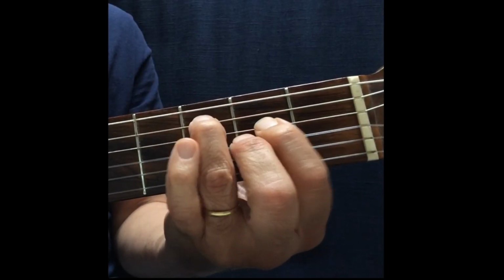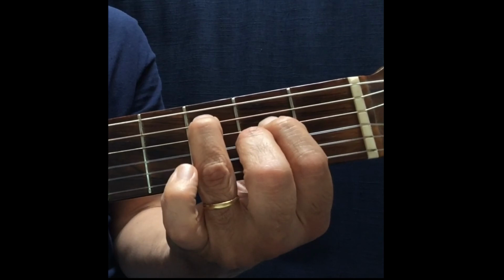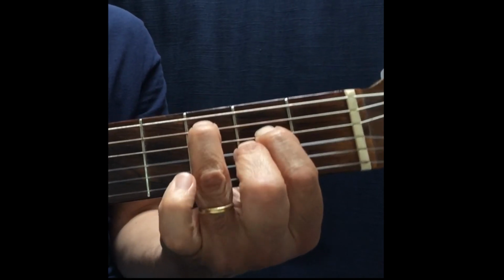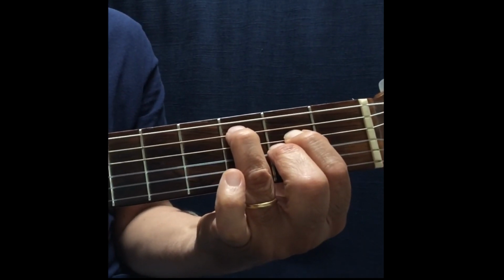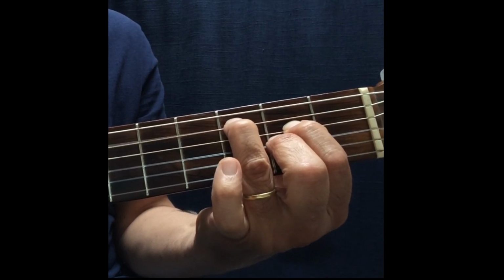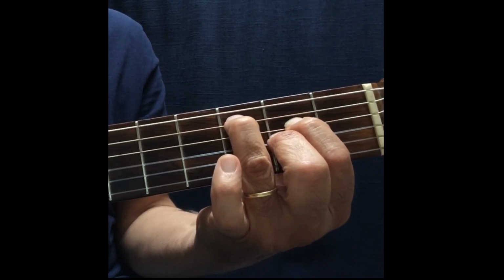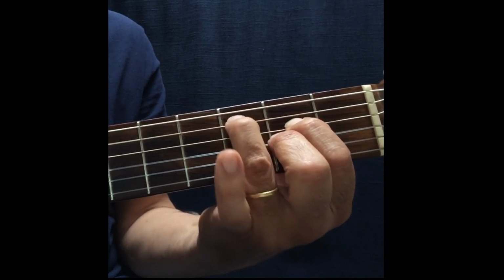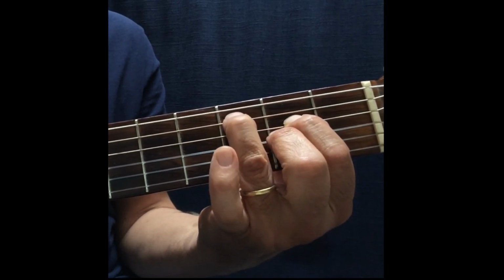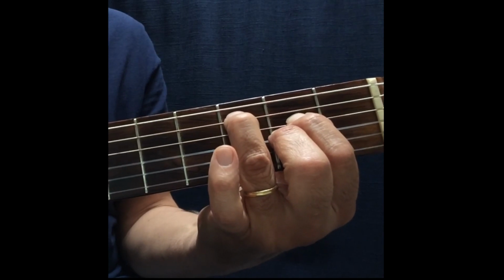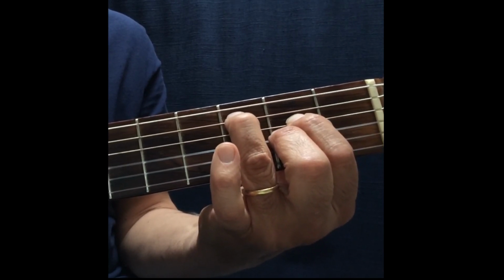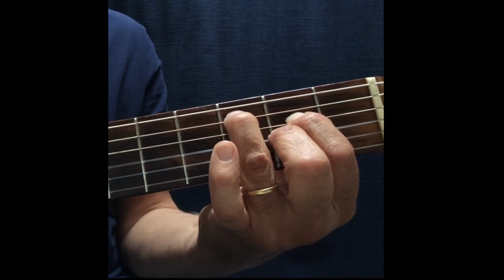I would like you to guess what this chord is. I'm only playing 4 strings actually, from string number 2 to string number 5. I didn't show you this chord, but I would like you to guess what it is with the knowledge that you have from watching the video.